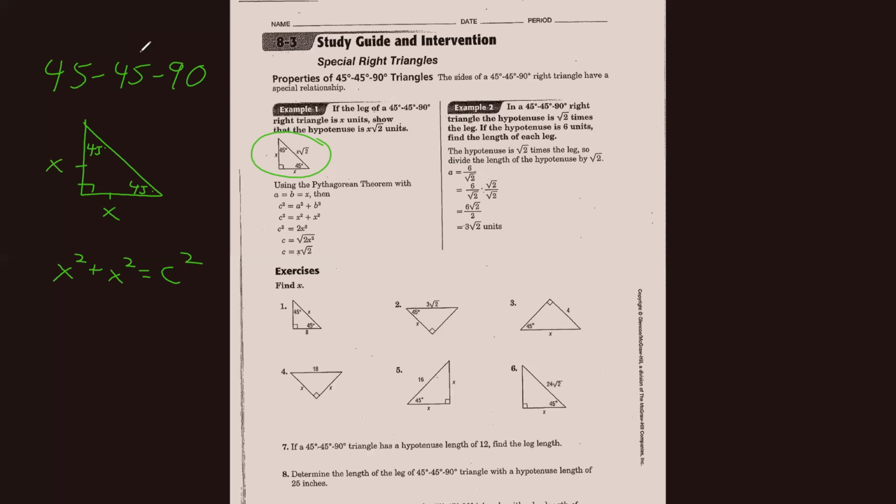If we add these 2 together, that gives us 2x squared. We want c by itself, so we square root it. The square root of 2 stays square root of 2, but the square root of x squared cancels out and comes outside. We get x radical 2. And that's how we're able to say this hypotenuse is x square root of 2.